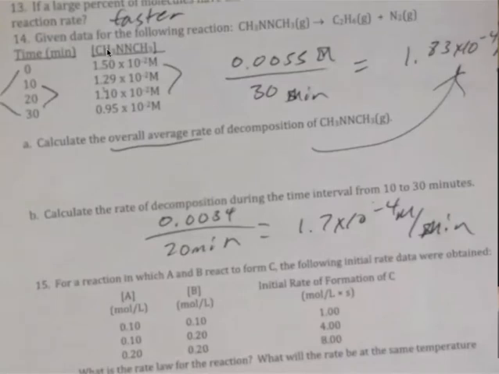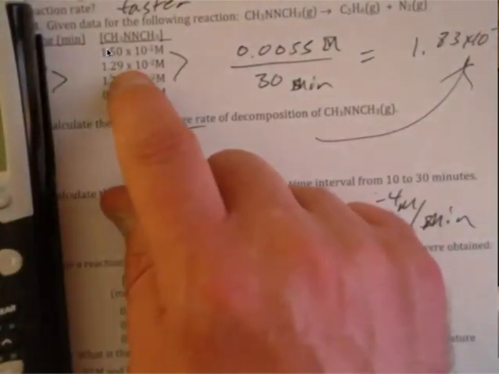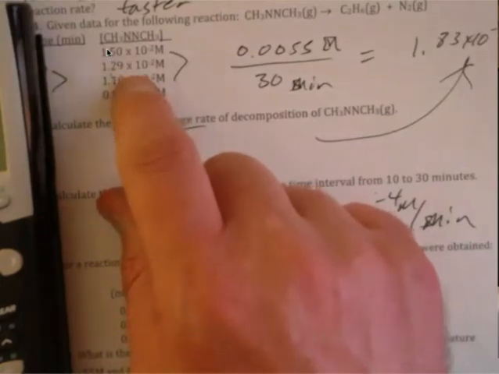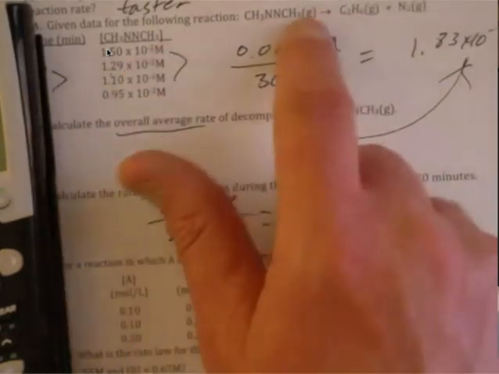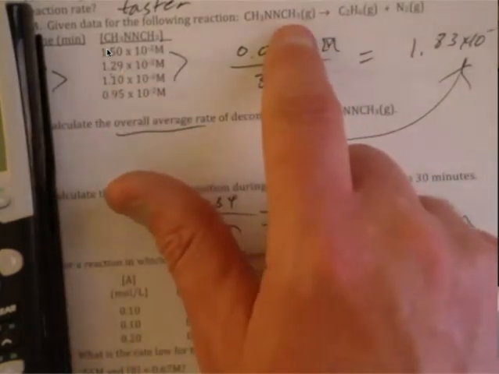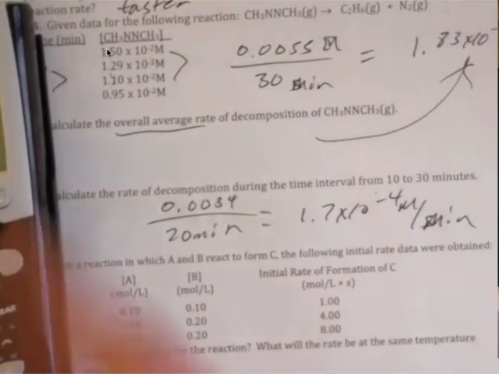0.29 times 10 to the negative second, right? Minus. You're subtracting because which of these is the bigger number? When do you have more of the reactant? Earlier on, you have more of the reactant. So this is the final amount of the reactant you have, so you have more at the start. Remember, we're determining the reactant going away. Then we want to minus from that 0.95 times 10 to the negative second. 0.0034.